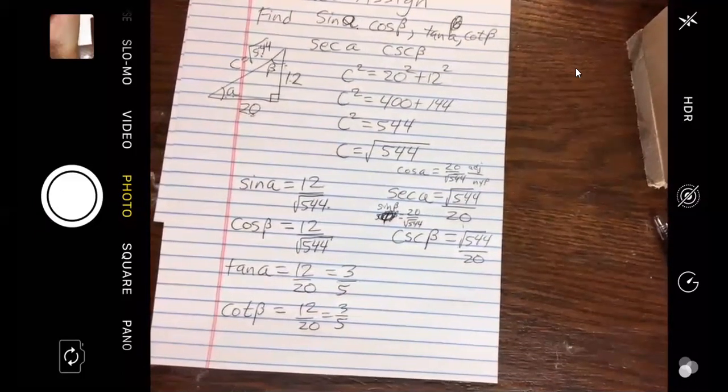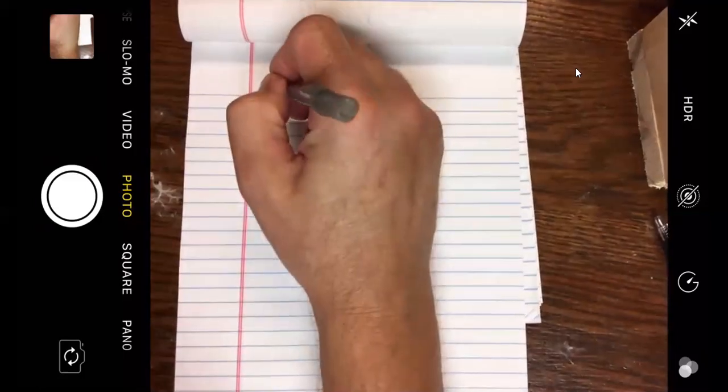Let me see. I think I had one more question. That was all. Sure thing. It was for this question where it says to solve a right triangle. I solved it out.